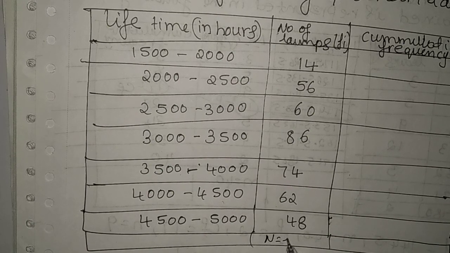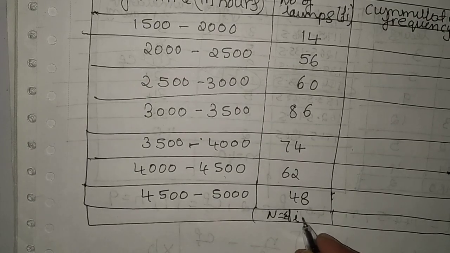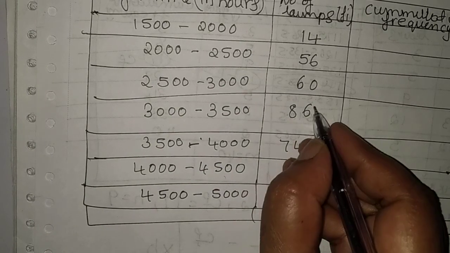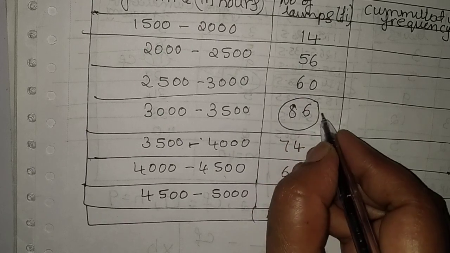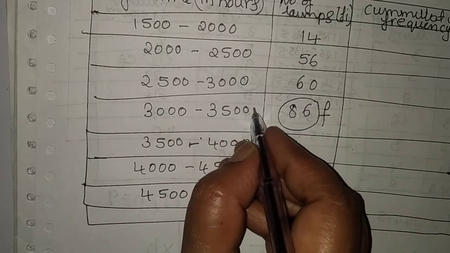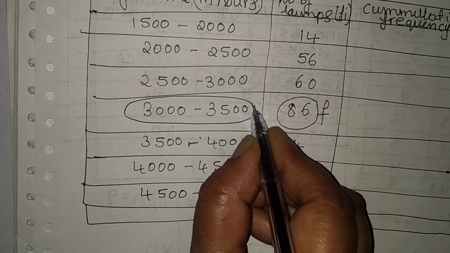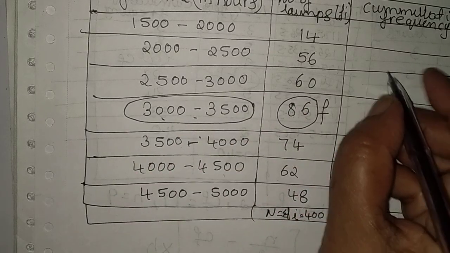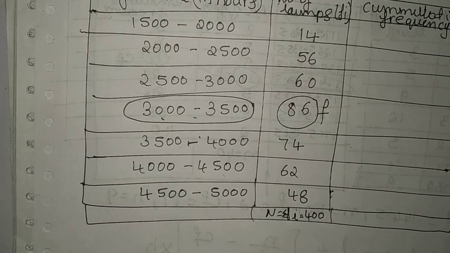Then N will be this one. N is equal to summation f5, which is equal to 400. So now we will calculate, see what is the maximum frequency. Maximum frequency is 86 and the class interval will be 3000 to 3500. And we will now calculate the cumulative frequency.